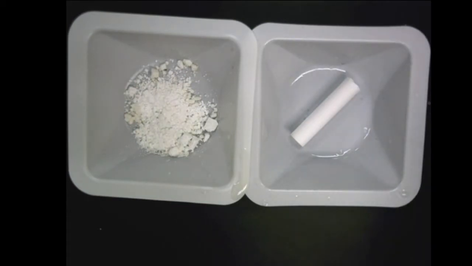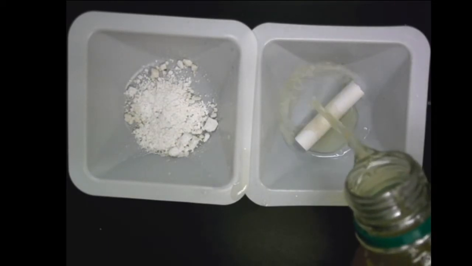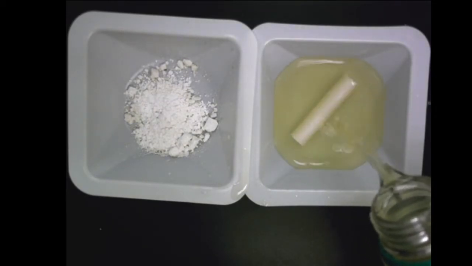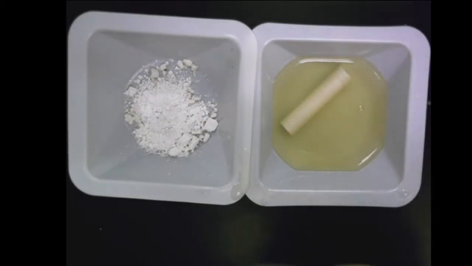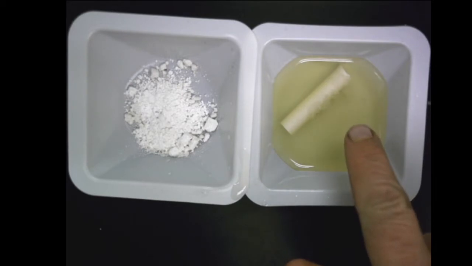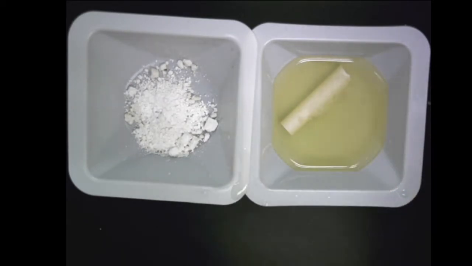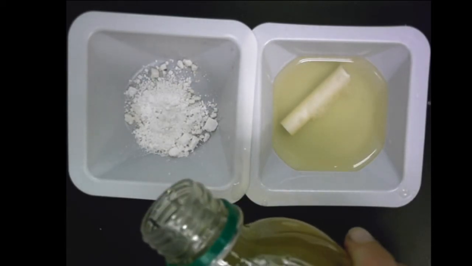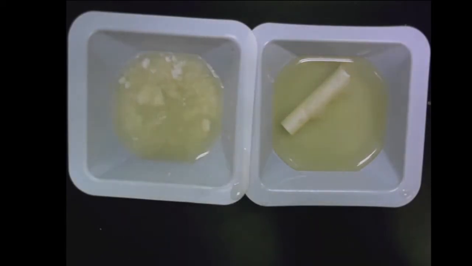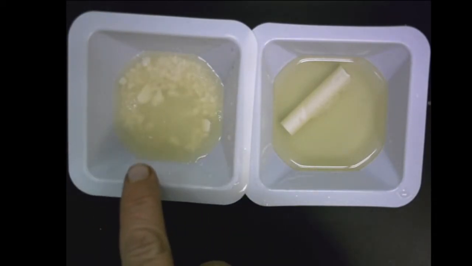I'm going to add a little bit of cider vinegar just to cover the chalk. Any vinegar works, but I'm going to cover up the chalk there. You can see there's a little bit of a reaction happening right here at the edge of the chalk. You see the bubbles. All right, let's put it in the crushed and let's see. This one, as you can see, has lots of bubbles.